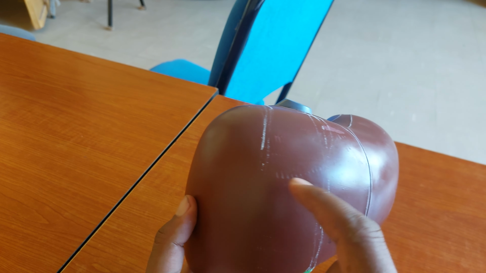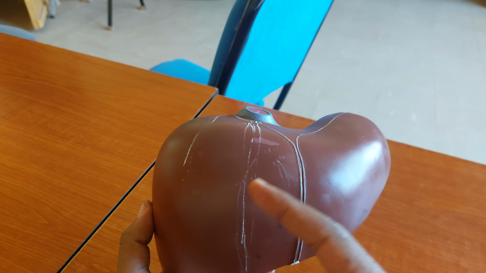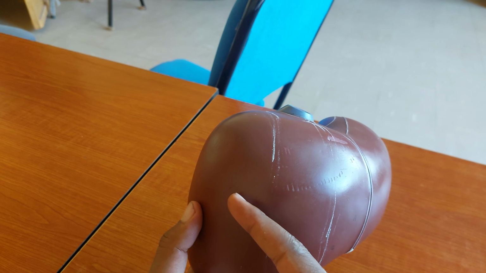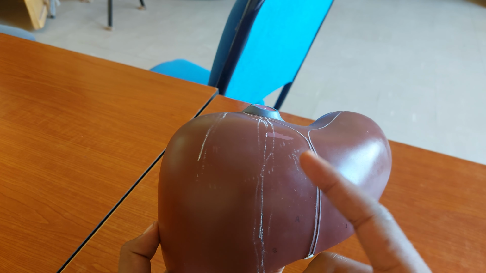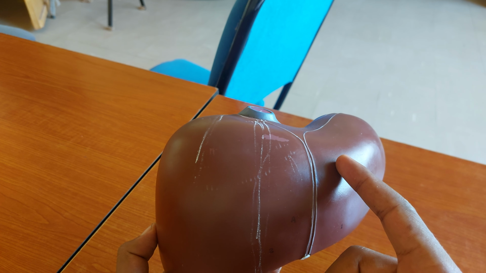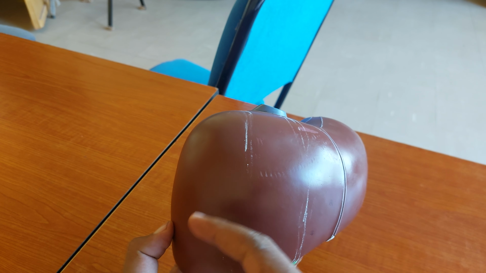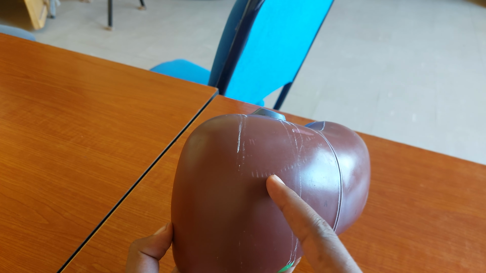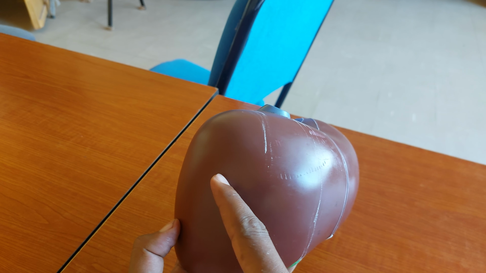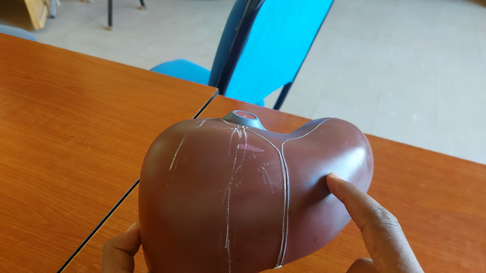So these are the secondary lobes. How many secondary lobes do we have? This was the left primary lobe, this is the right primary lobe. The secondary lobes will further be the medial and the lateral. So we have two secondary lobes on the left side, as well as two secondary lobes on the right side. On the right side we have the right medial and the right lateral lobe. And on the left side similarly, we have the left medial and the left lateral.